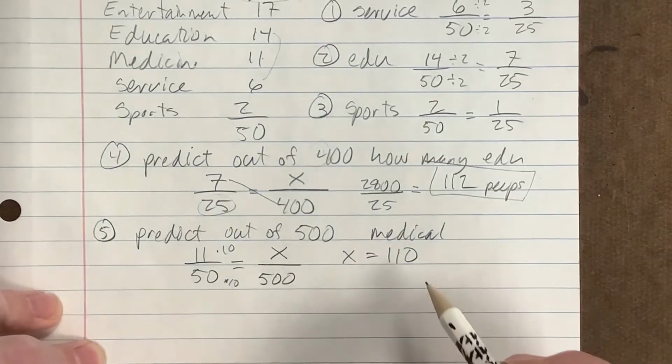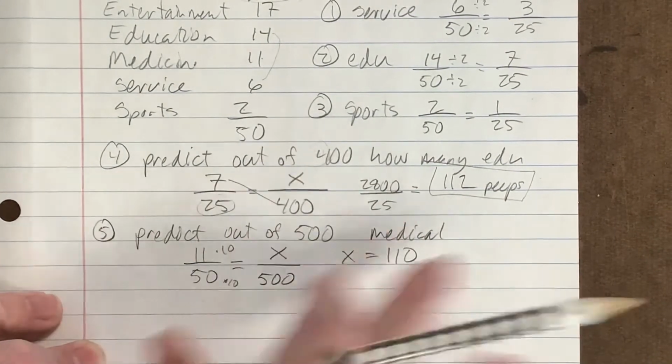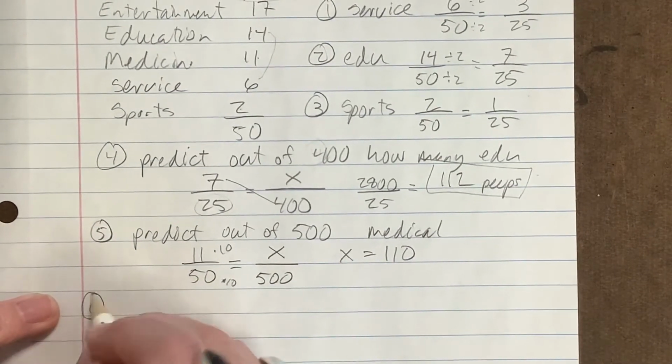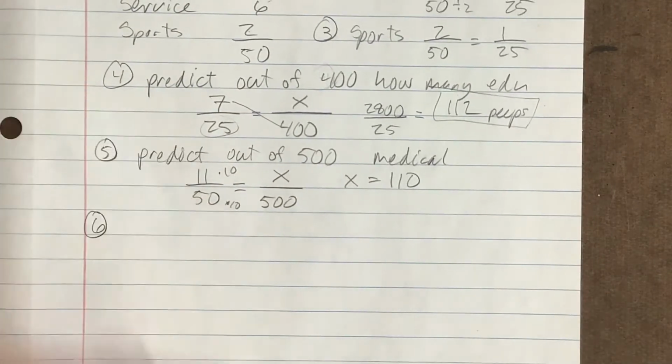There we go. Okay, and then the other way we can use to predict, this takes the most work, but remember we can also do it from percents, right? And the percents are the easiest because you just literally take the percent of a number. Okay, so a problem that we can practice with that information. All right, so we have a pie chart, circle graph, whatever you want to call it.